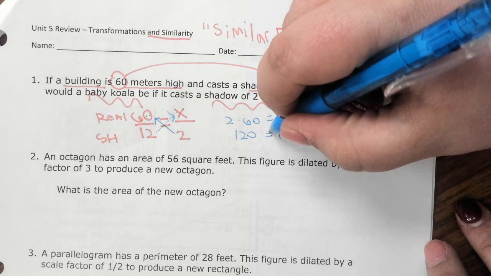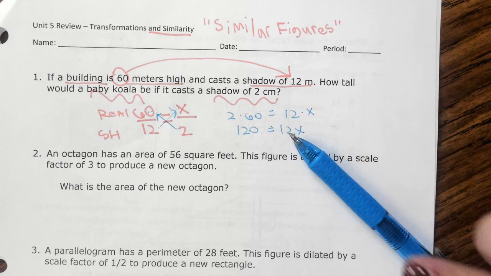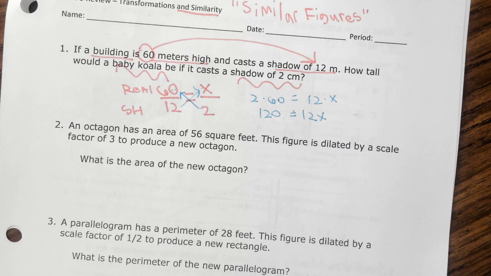Can you finish that? I'm going to pause the video while we finish this problem. I encourage you to try to do that on your own.